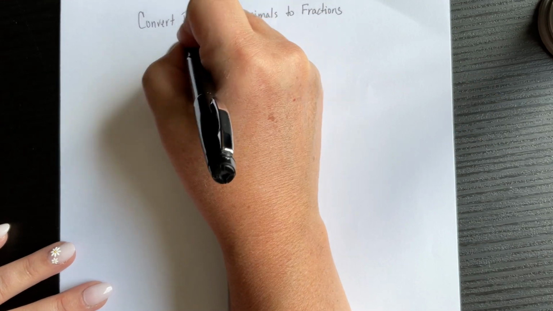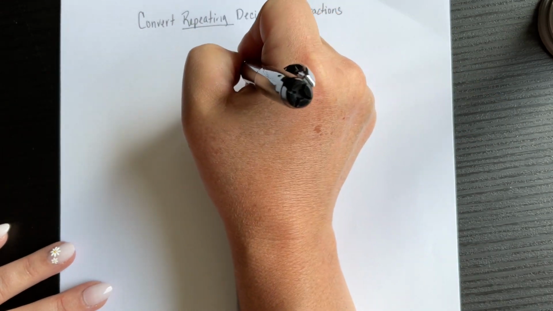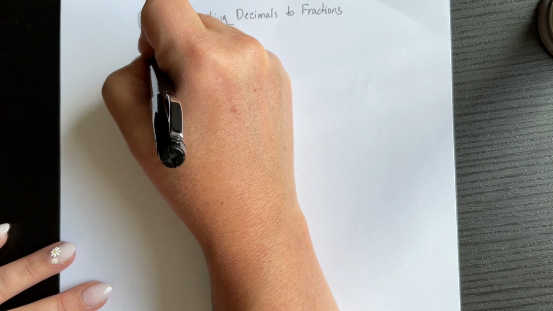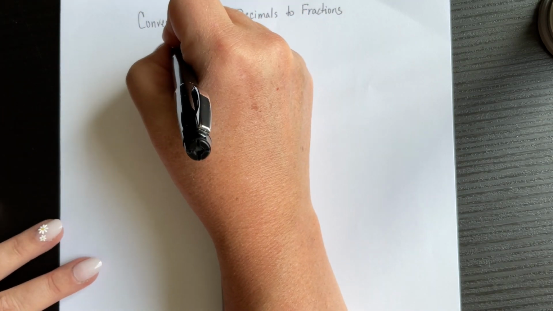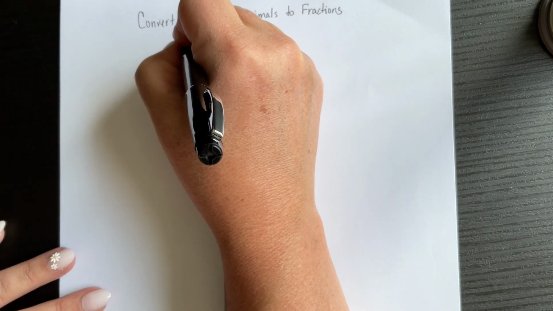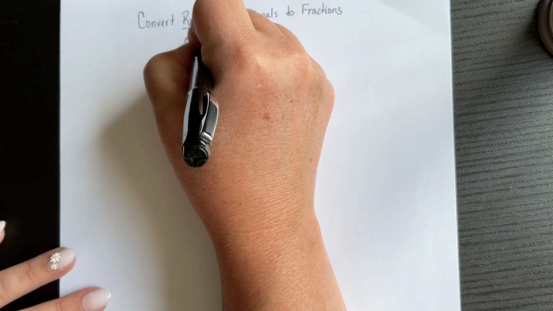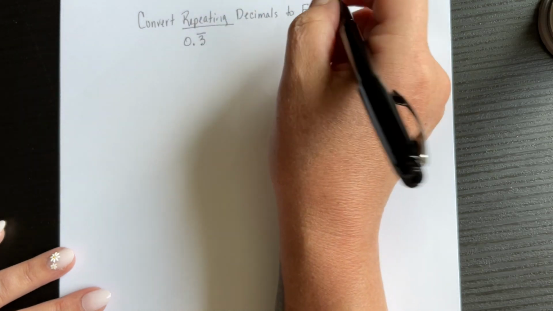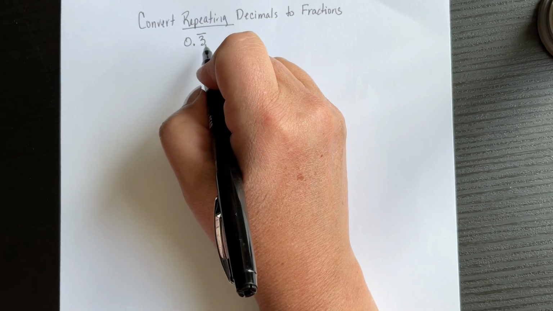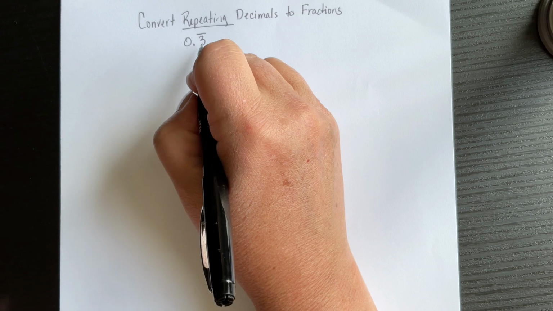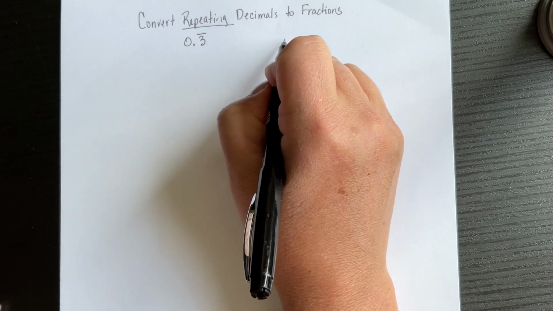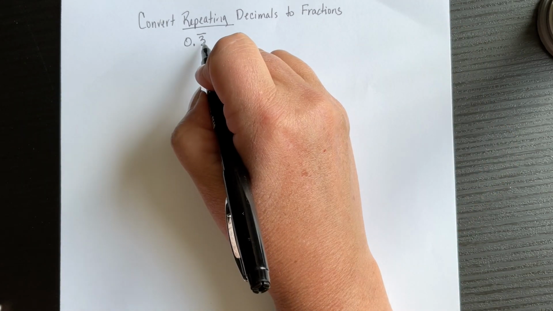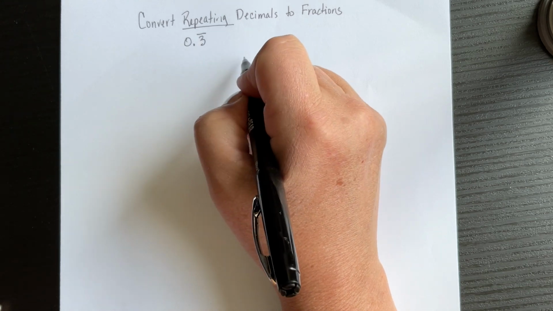So to begin with, I want to talk about what a repeating decimal is. Repeating means that it will go on over and over and over. So for example, you might have 0.3333333. We denote that with a line over the top of the number that's repeating. So in this case, I don't have to write all the threes. I just write one and put the line to show.